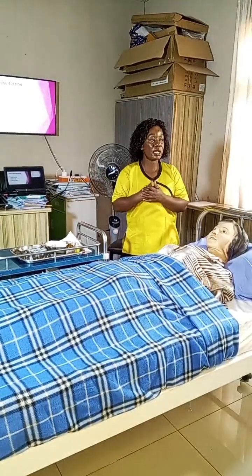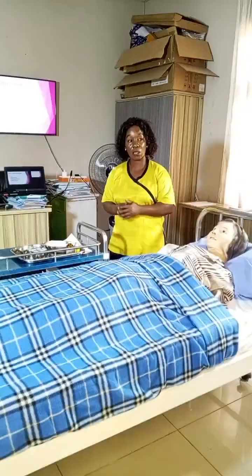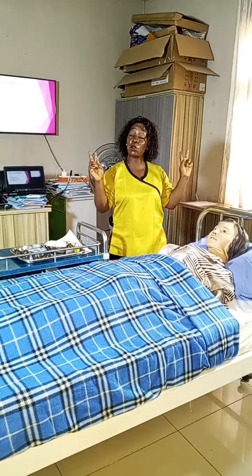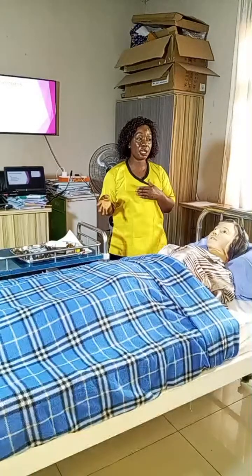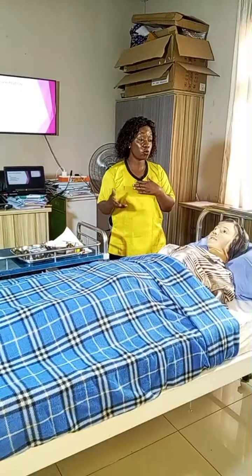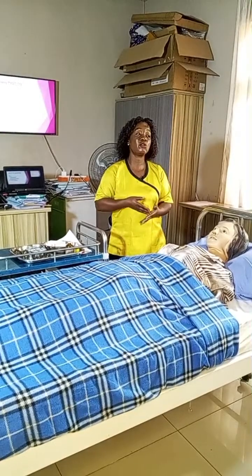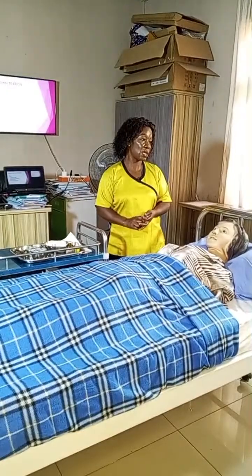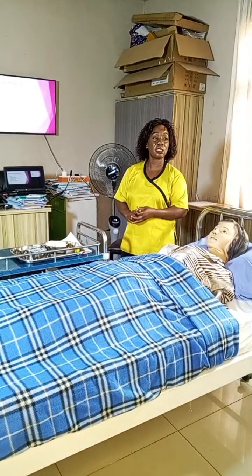As I mentioned earlier, we have oral routes of drug administration, we have parenteral. These are the two major types of routes of drug administration, oral and parenteral. We're going to dwell on parenteral drug administration, isn't it? And we are going to concentrate on intramuscular. Do you understand?